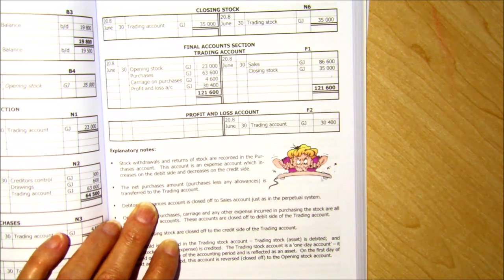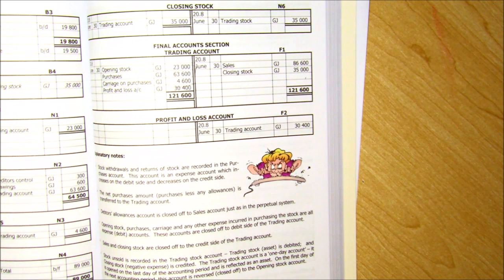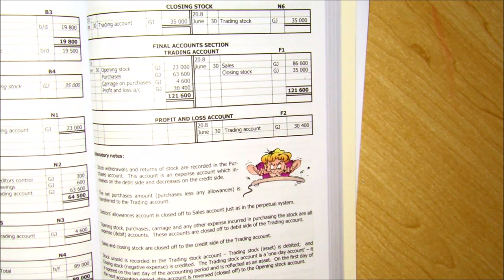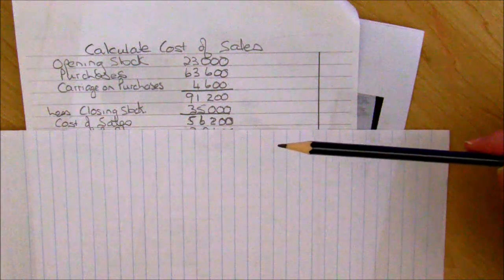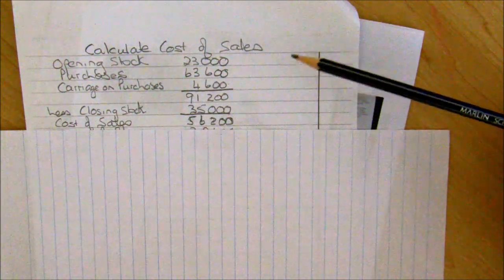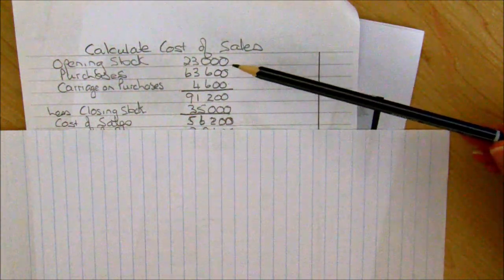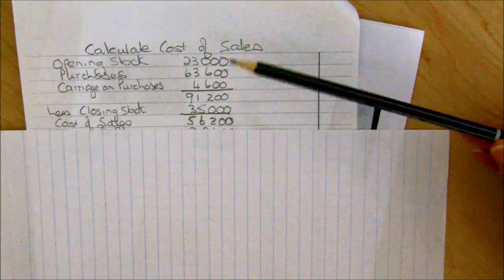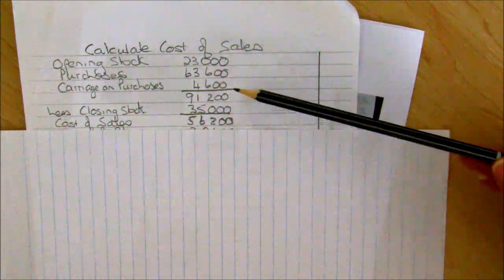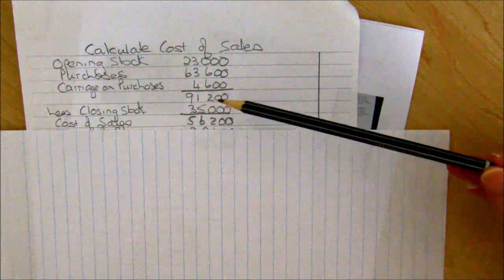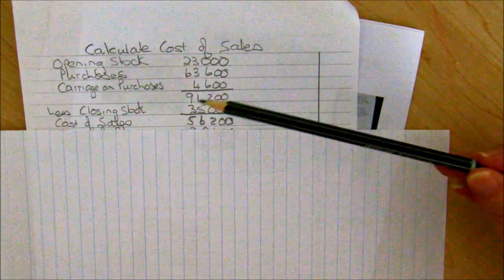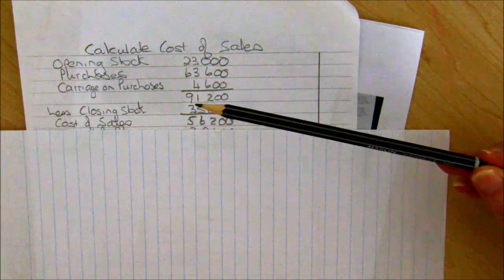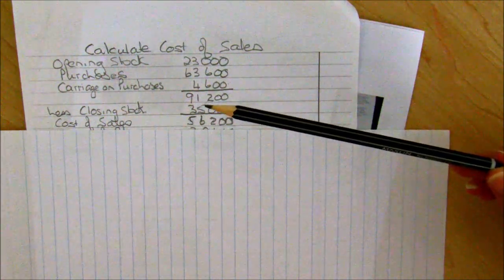So let's go one step further and let's look at how we could calculate the cost of sales. Now, using the exact same figures as I've just shown you in a ledger account, you've got your opening stock, plus your purchases, plus your carriage on purchases, and if you add that together, you've got goods costing you $91,200. That's the cost of the goods available to sell.